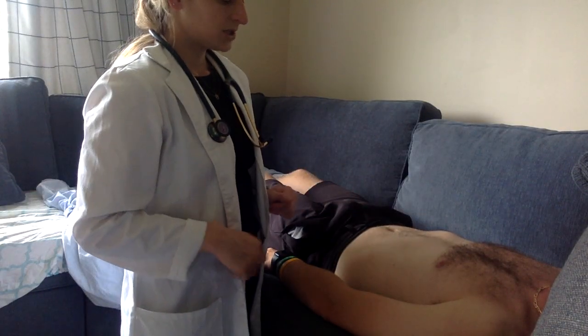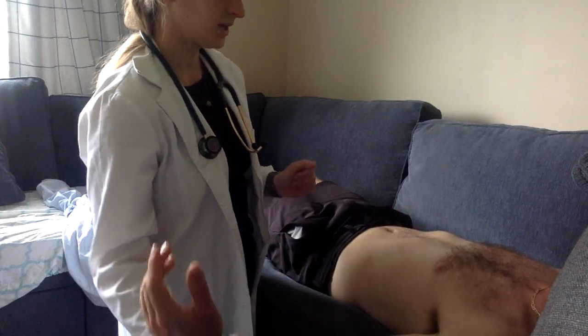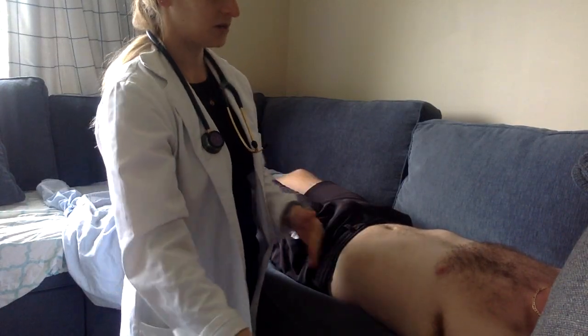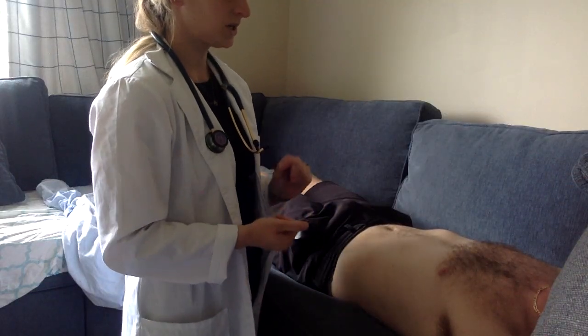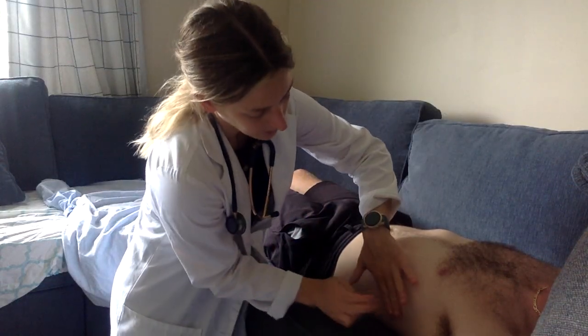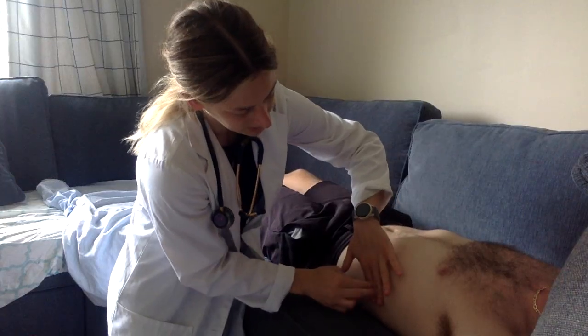Next, I'm going to percuss your spleen for splenomegaly. I'm going to come down the axillary line and note tympany. If I hear dullness, then I would be concerned for splenomegaly. And that is tympanic.